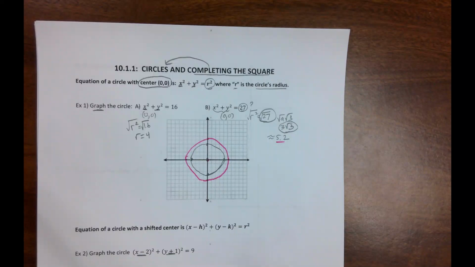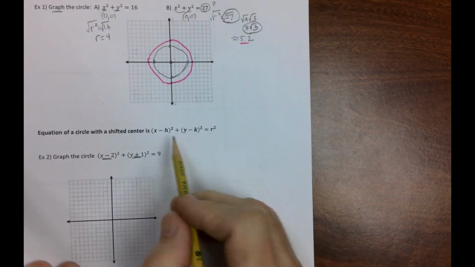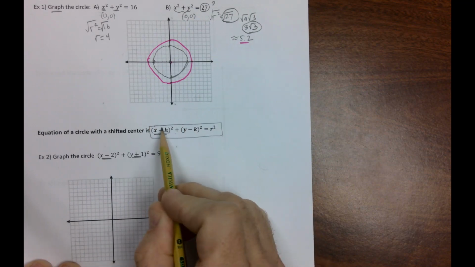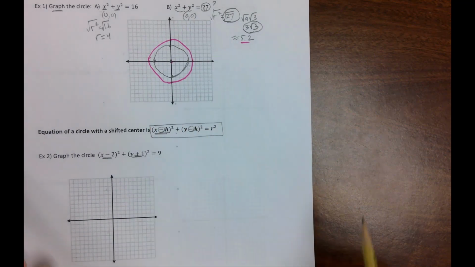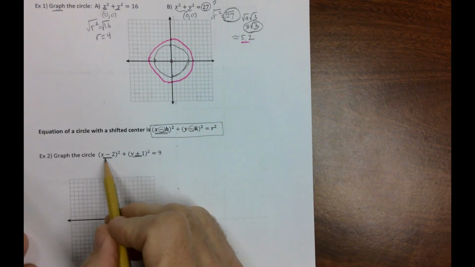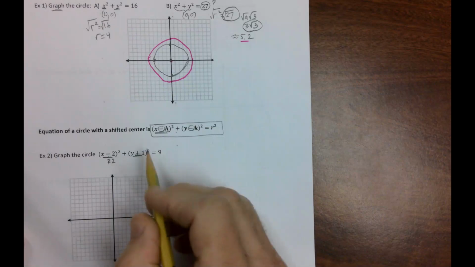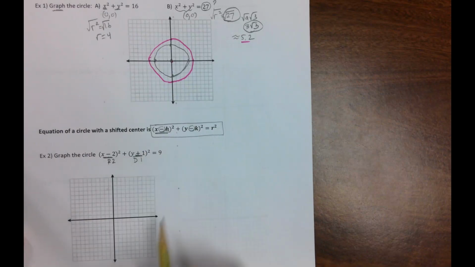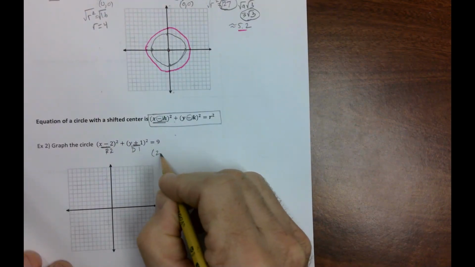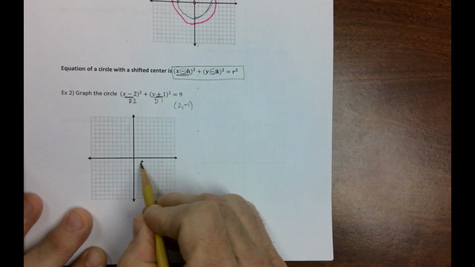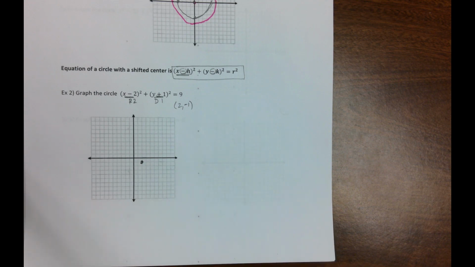It's going to be a little bit more challenging because the centers are being shifted. So there's your generic formula. Don't think they always have to be minuses. That's just the generic form of all circles. So first thing we've got to do is find the center. Based on our previous lessons, this is going to be right 2, and this is going to be down 1. So that means our center is 2, negative 1. So 2 to the right, down 1, there's our new center.